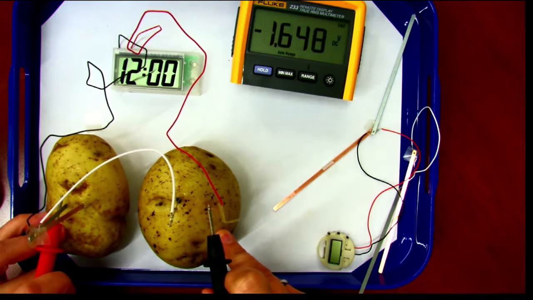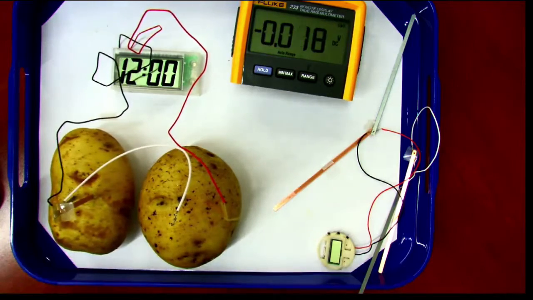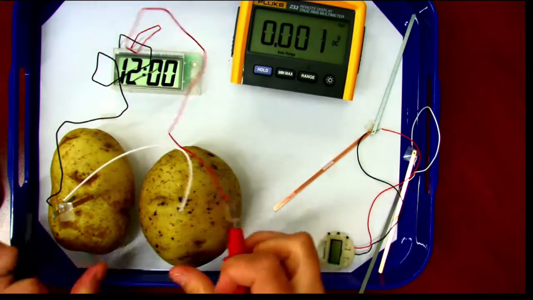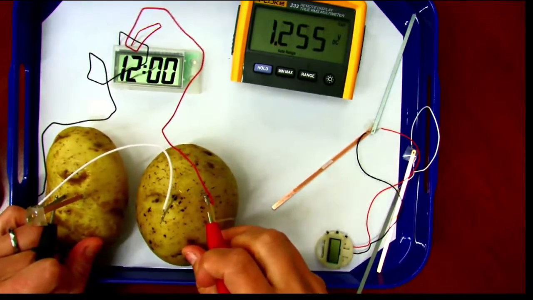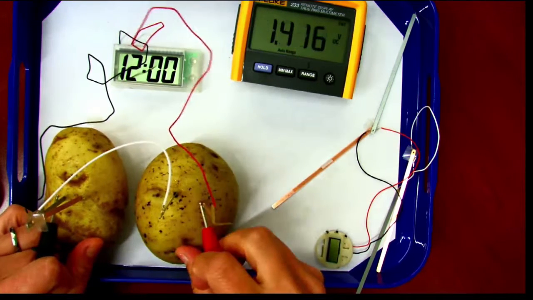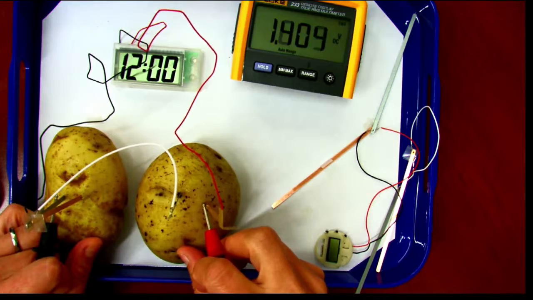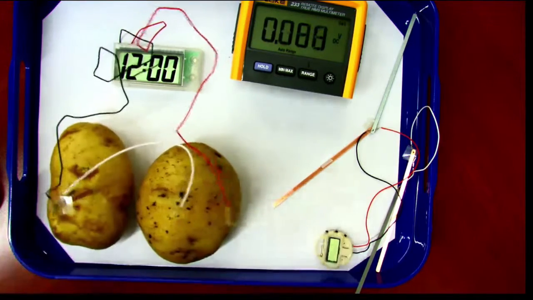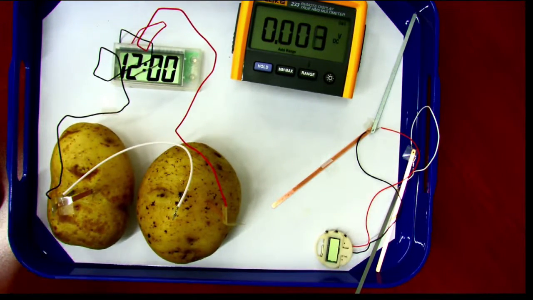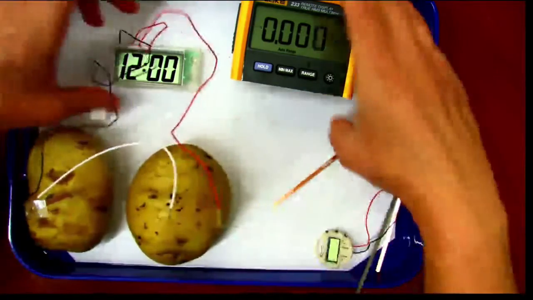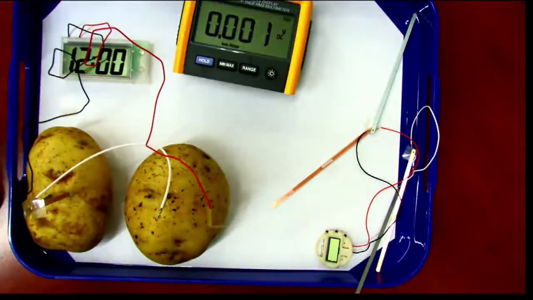Negative 1.5-ish volts, because I have them flipped. Got to get my anode cathode right here. Do it properly. Should be, yeah, about 1.5 volts. You can see that floating number out of two potatoes in series. And it can be any acidic environment, so I wonder if more acidic works better.